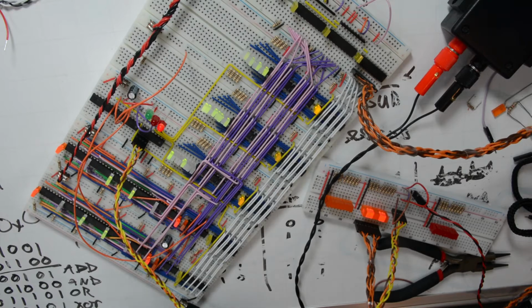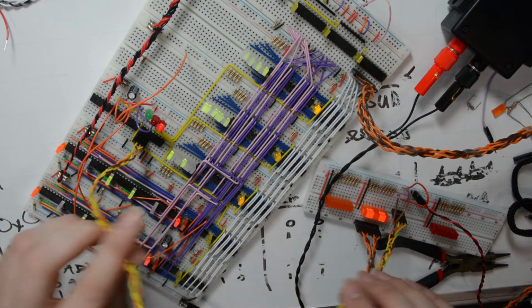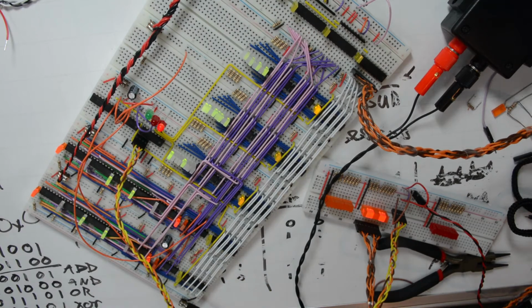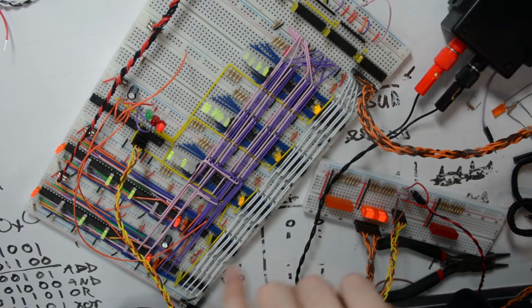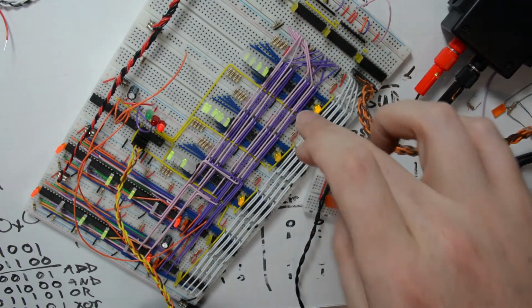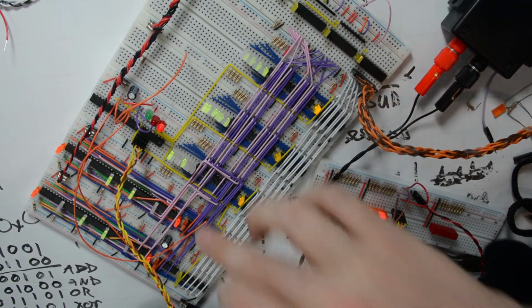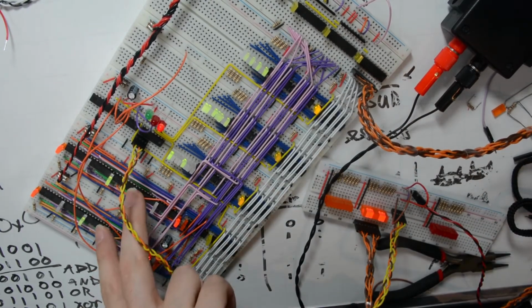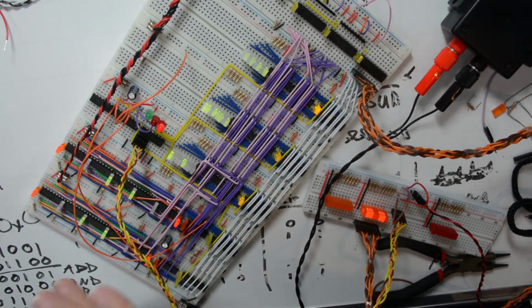So, I believe I was talking about the control word that comes into this ALU. There are 5 modes that this ALU supports. The most obvious 3 are the XOR, OR, and the adder subtractor. Obviously, they have the add and subtract modes.